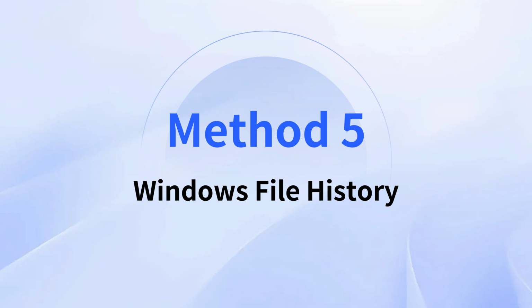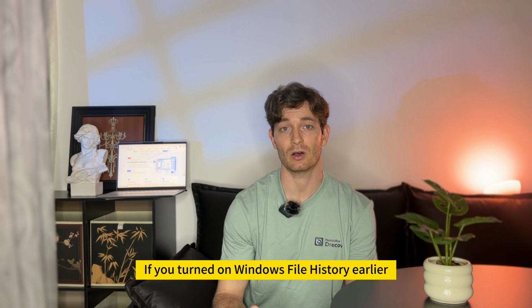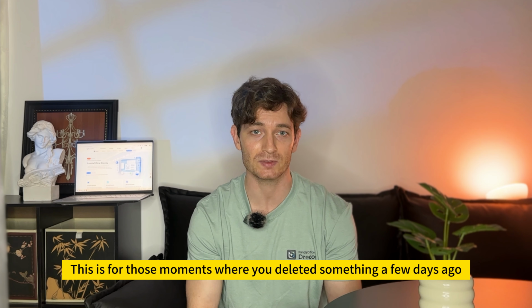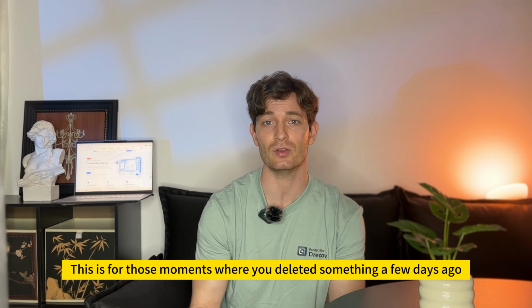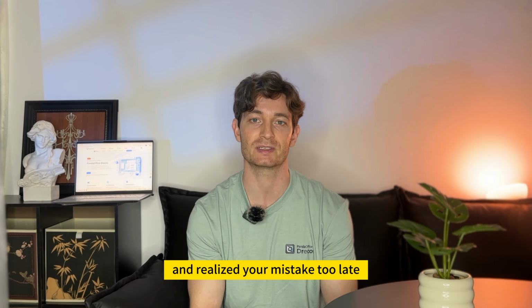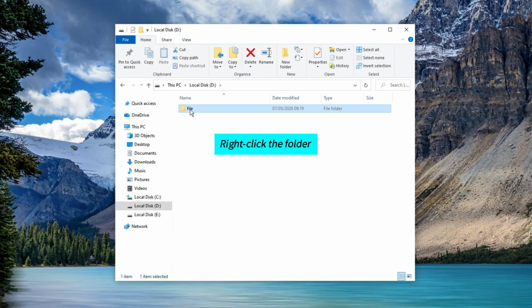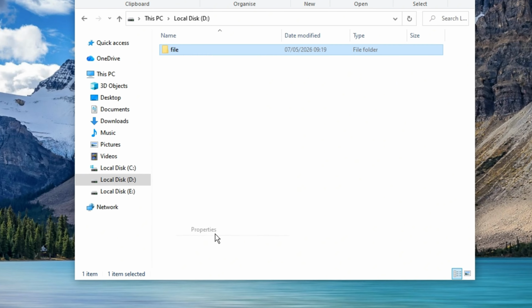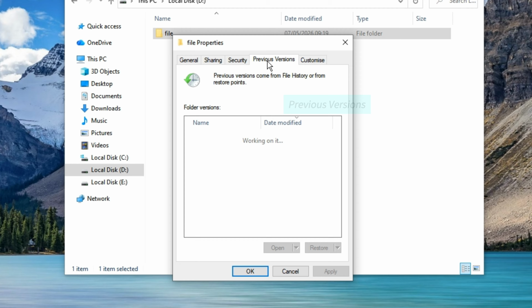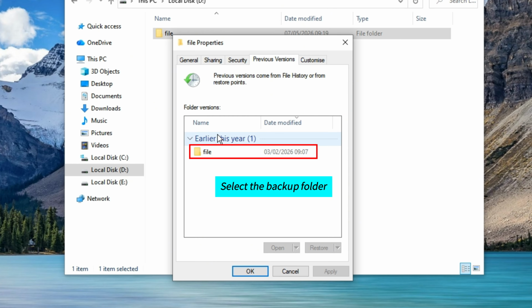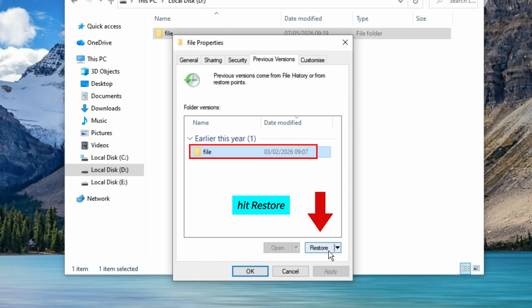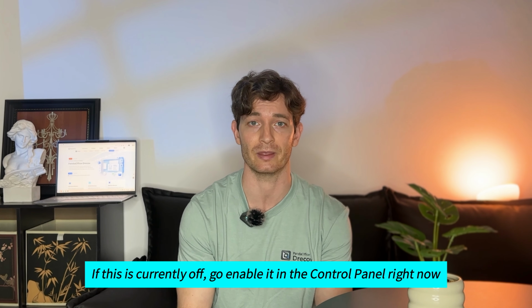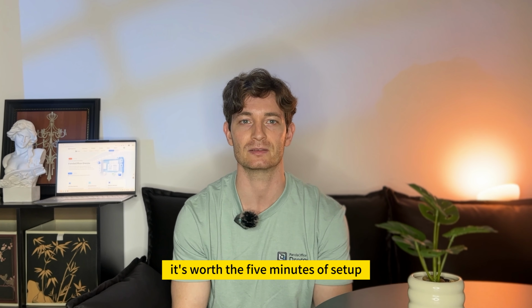Method 5. Windows File History. If you turned on Windows File History earlier, recovery is a breeze. This is for those moments where you deleted something a few days ago and realized your mistake too late. Right-click the folder where your file used to live and select Properties. Then the Previous Versions tab. Pick a backup from before the incident and hit Restore. If this is currently off, go enable it in the control panel right now. It's worth the 5 minutes of setup.